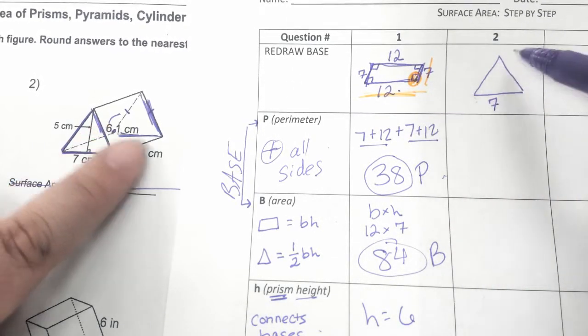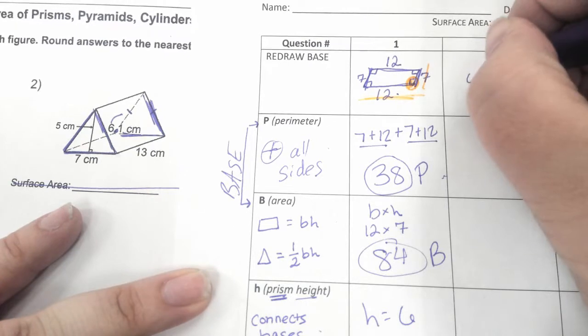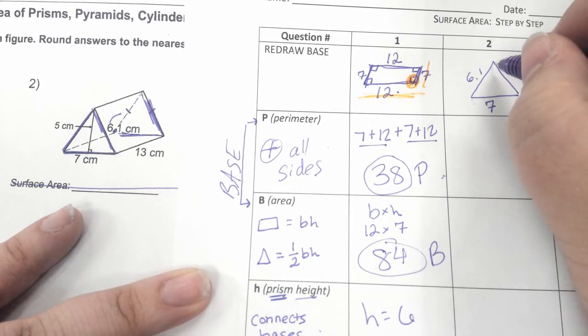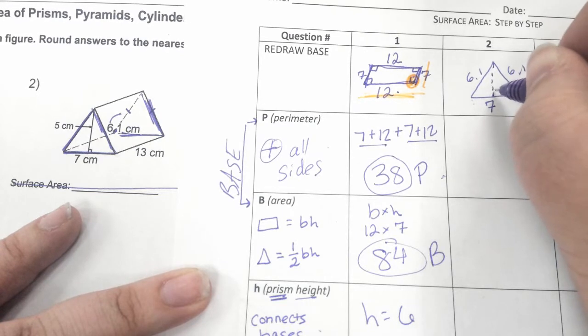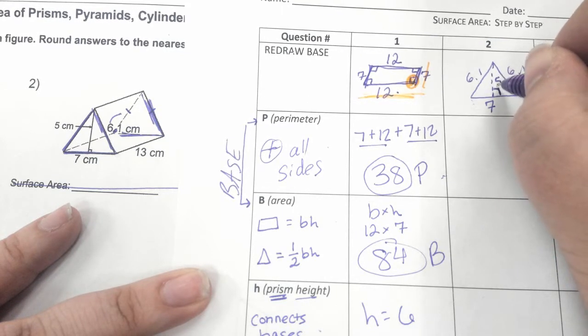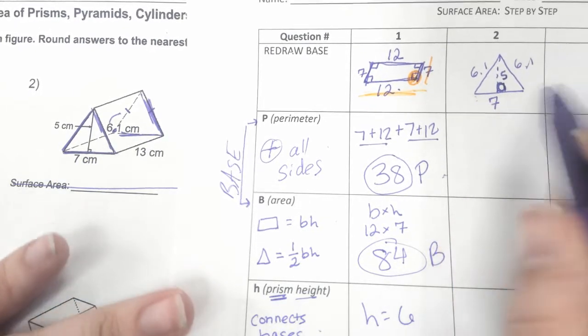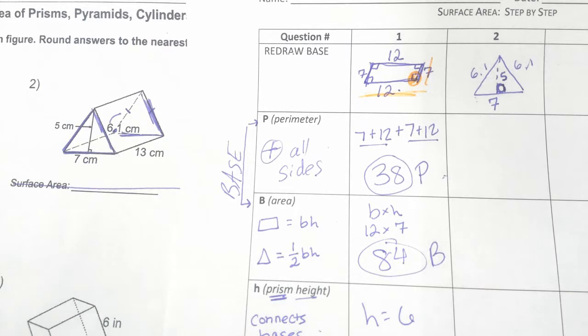We said that the slanted sides were both 6.1. And then the height on the inside of the triangle is labeled with a 5, and we know that's a height because it's making that 90-degree angle with 7. So 7 and 5 are the base and height.